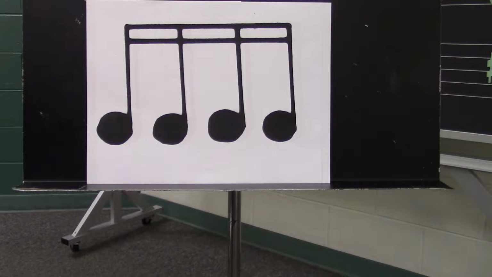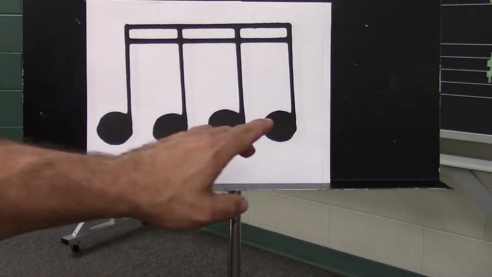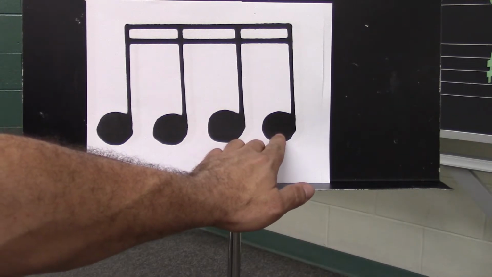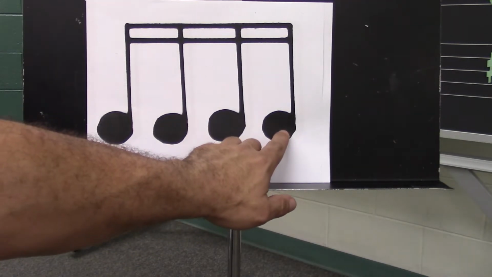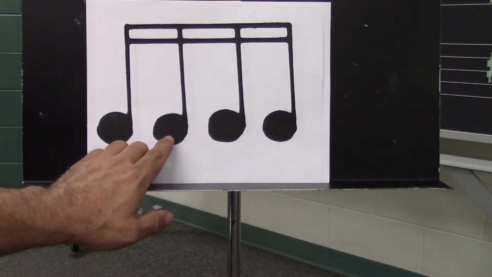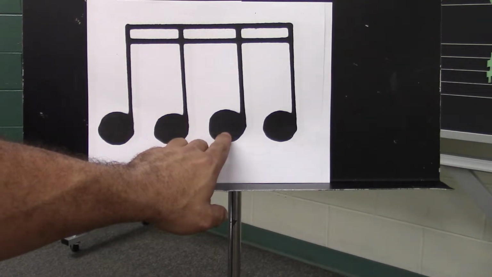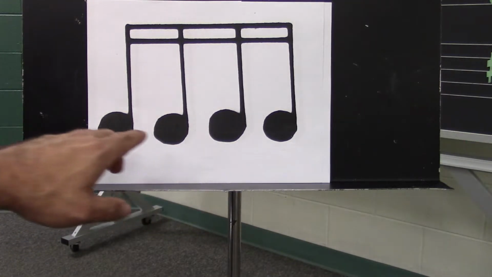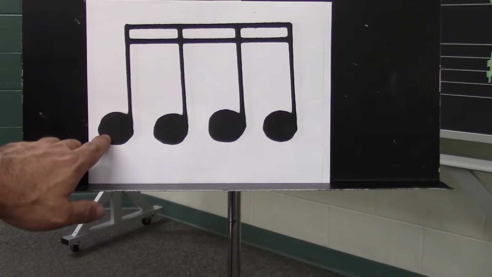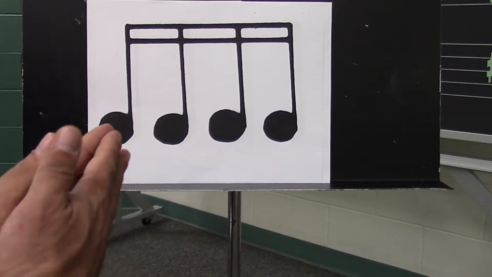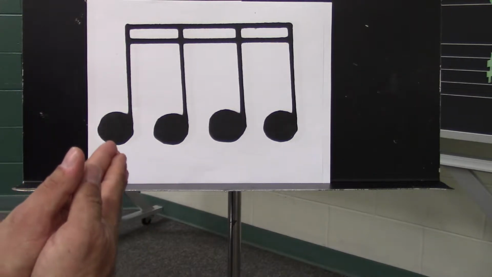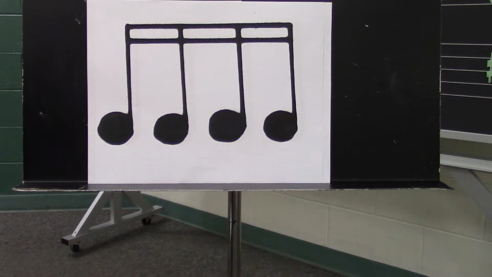So let's take a look at these 16th notes. What do you say when you count the last of the 4? You say da. What do you say when you count the second of the 4? You say E. What do you say when you do the third of the 4? You say and. What do you say on the first of the 4? You say 1. Let's clap and count. Ready, go. 1, E, and D.